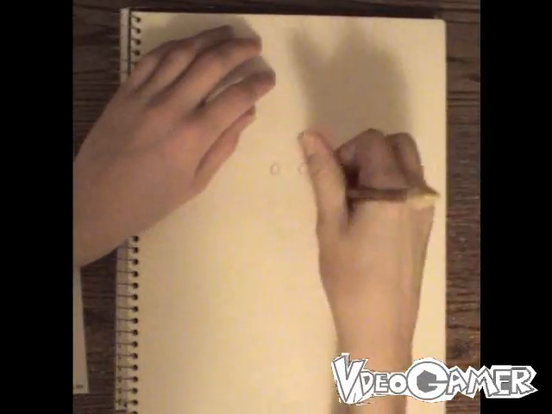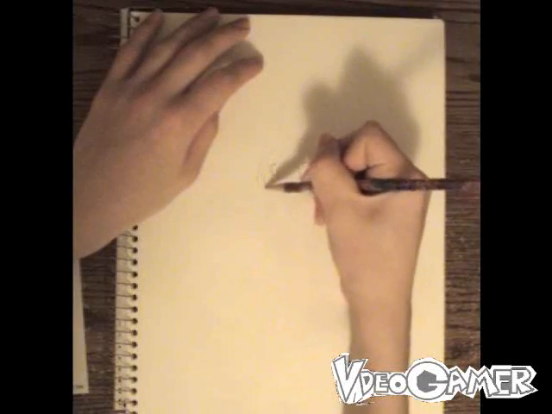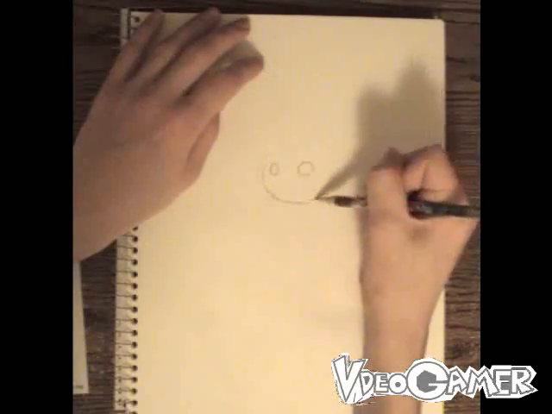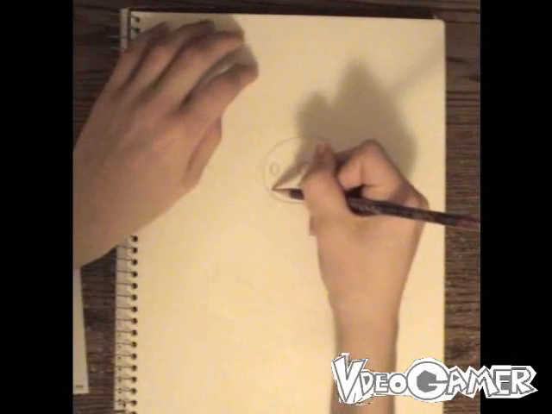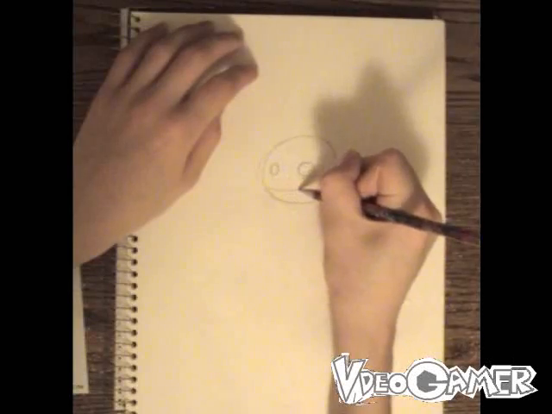And then around the eyes, I'm just going to draw a basic circle. It's going to be a little uneven in places, but that's okay. And then I'm going to draw a straight solid line for the mouth. That's the basic head. I'm going to do a little bit more details on this to kind of shape it how the drawing shows it.